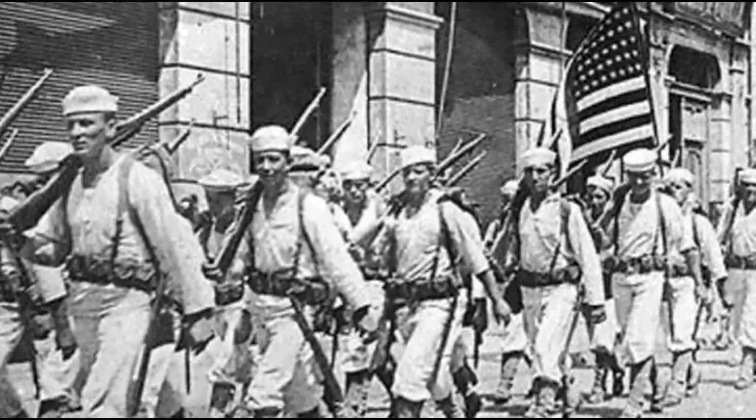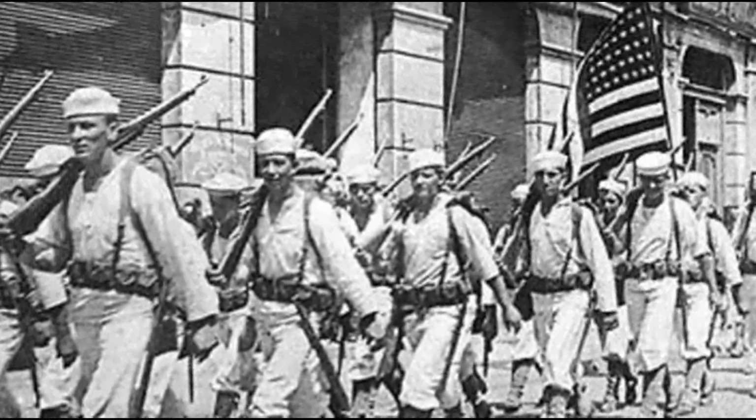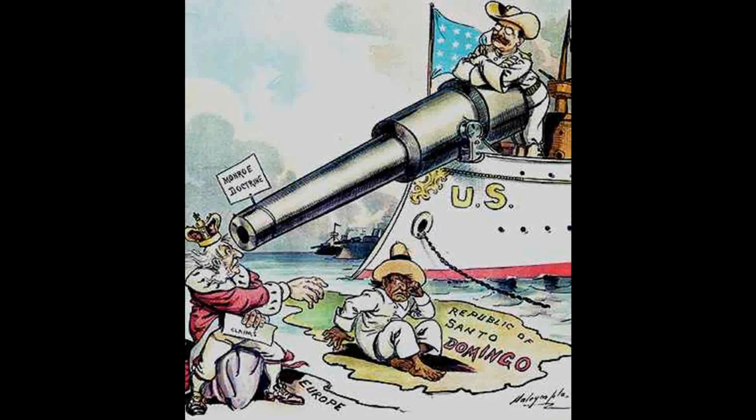It was impossible to repay these debts, so with the nation on the brink of defaulting, France, Germany, Italy, and the Netherlands sent warships to Santo Domingo to press claims. To preempt European military intervention, United States President Theodore Roosevelt introduced the Roosevelt Corollary to the Monroe Doctrine, declaring that the United States would assume responsibility for ensuring that the nations of Latin America met their financial obligations.